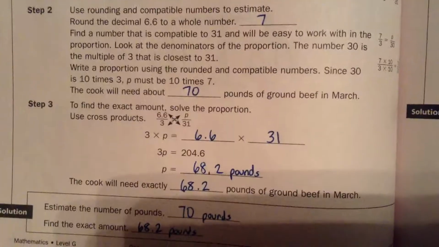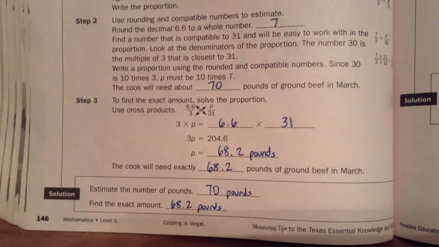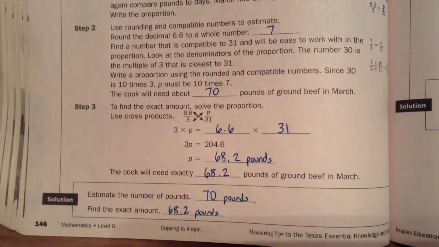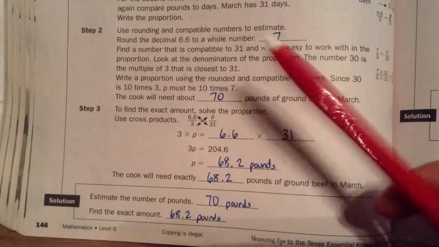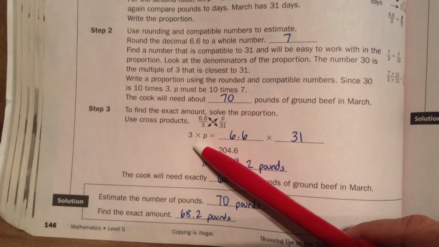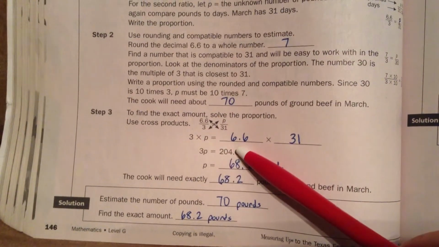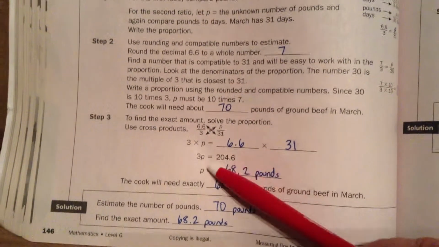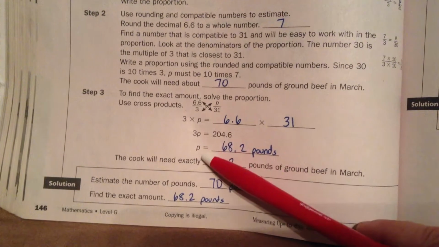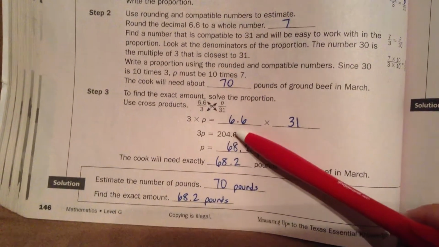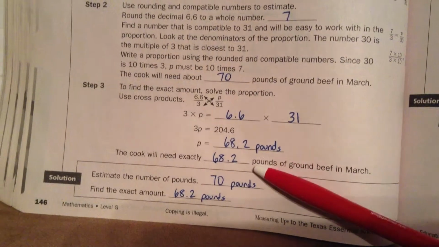And then to find the exact amount, you'll use 6.6 over 3 equals P over 31, and you'll cross multiply. 3 times P equals 6.6 times 31, which is 3P equals 204.6. When you divide that by 3, you get 68.2 pounds. So the exact amount is 68.2 pounds in March.